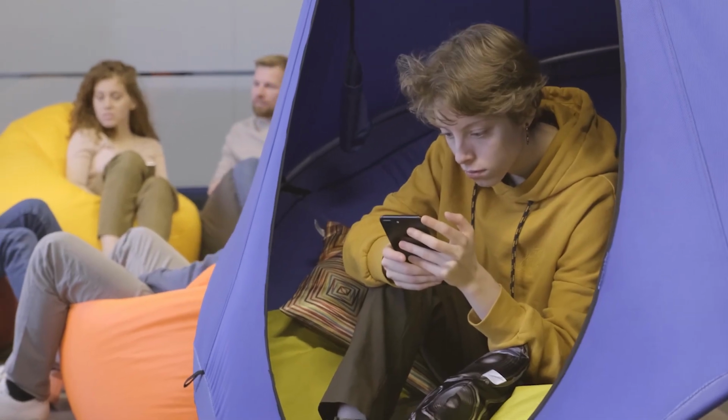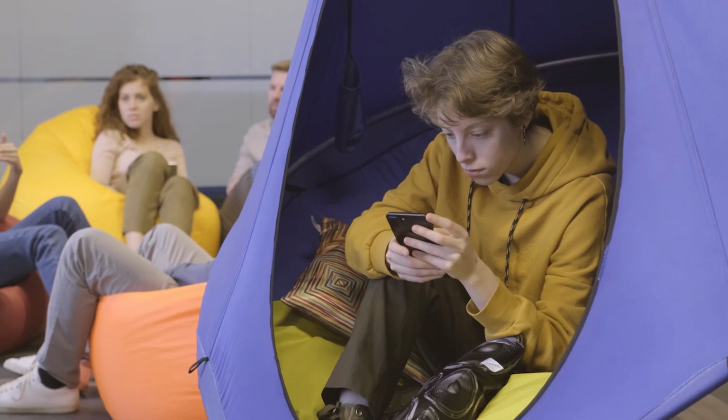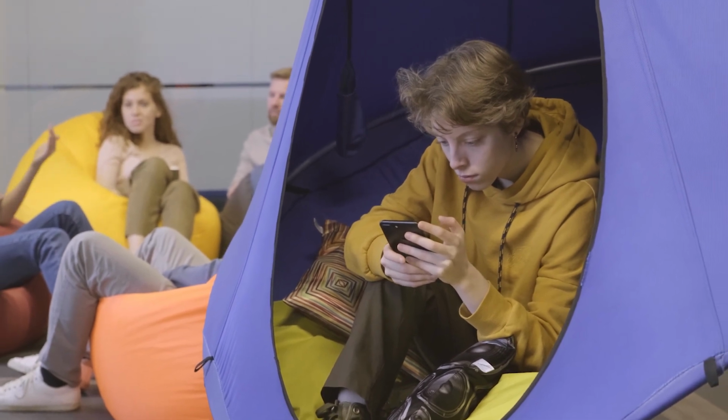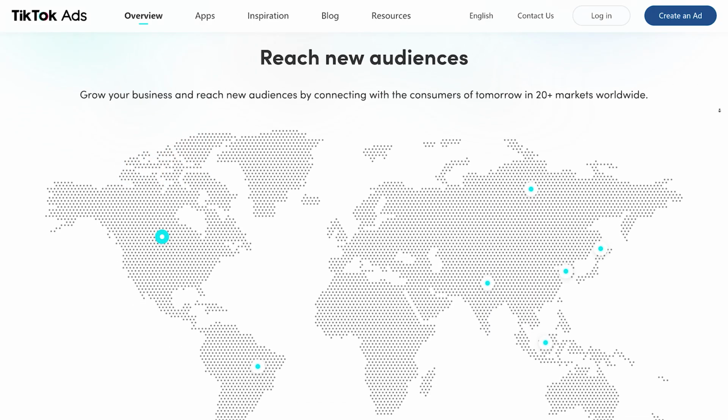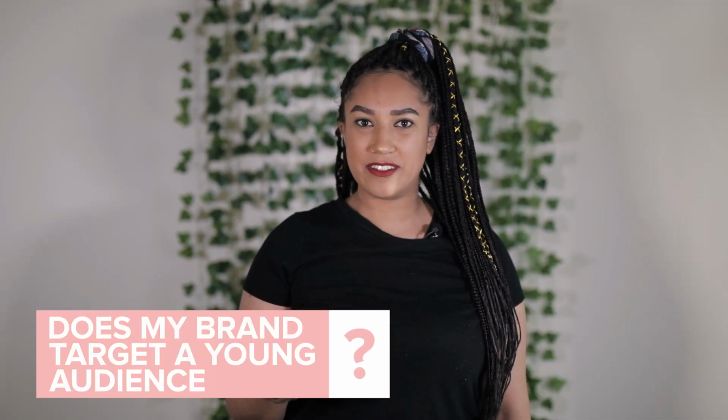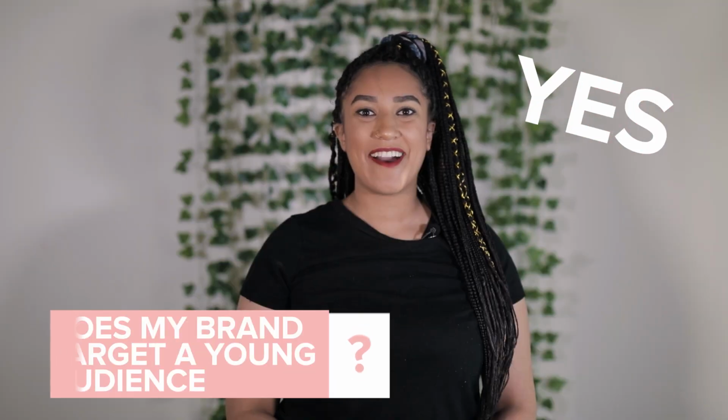TikTok's predominantly Gen Z user base should make it clear that the platform isn't a good fit for every brand. So if you're considering advertising on TikTok, ask yourself the question, does my brand target Gen Z and younger millennials? If yes, then go ahead. However, if your target audience is older, you should consider advertising on other platforms.